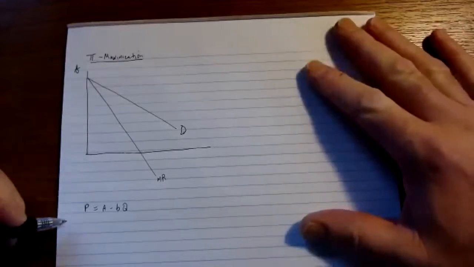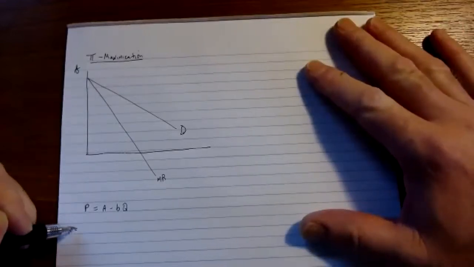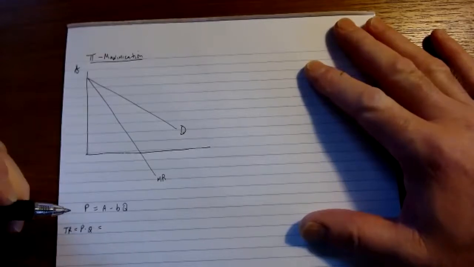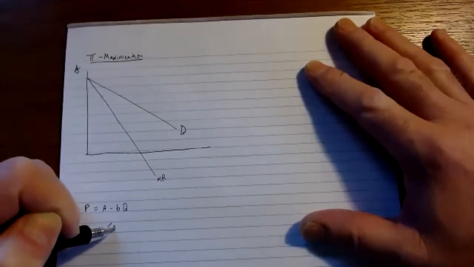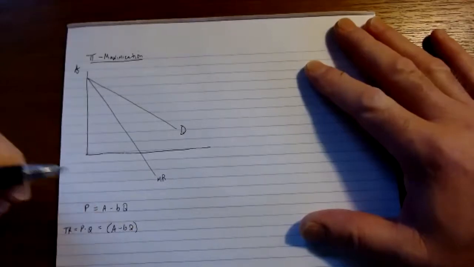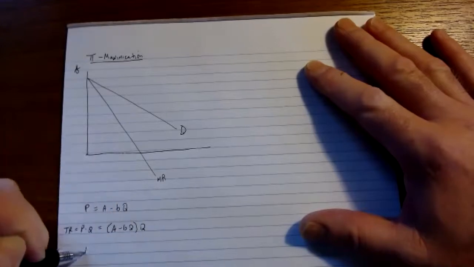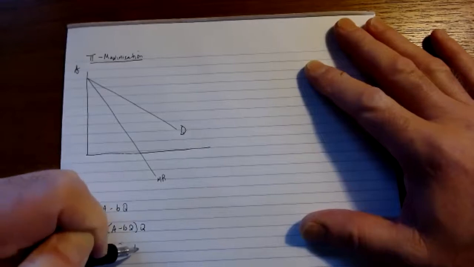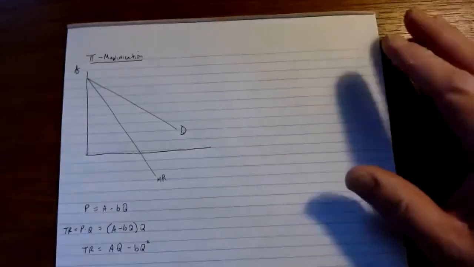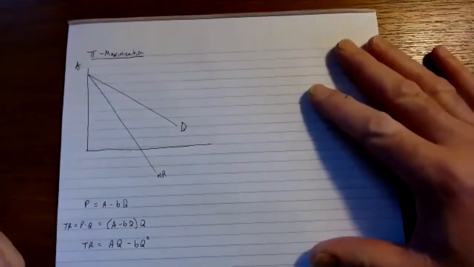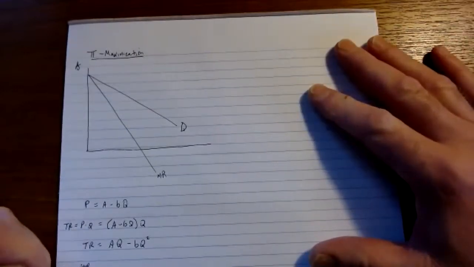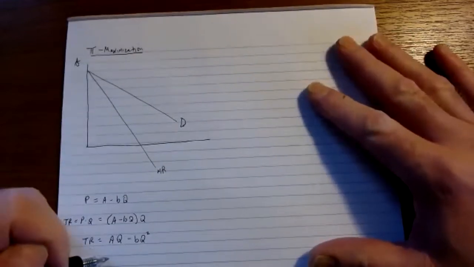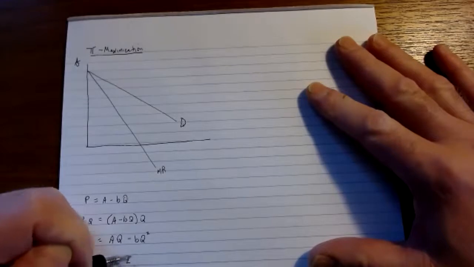So remember that total revenue equals price times quantity. That means it's going to be A minus BQ, price, times quantity. So total revenue is AQ minus BQ squared. Marginal revenue is the derivative of that with respect to quantity. And so marginal revenue turns out to be A minus 2BQ.